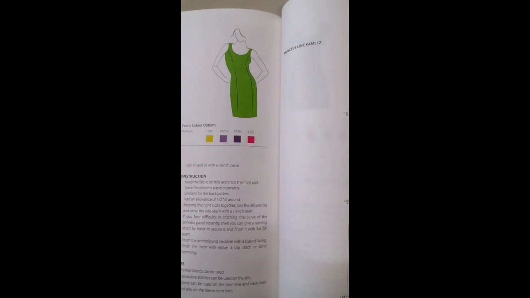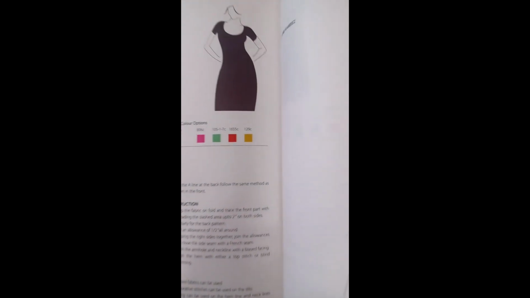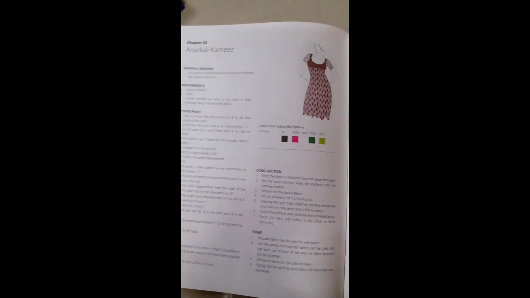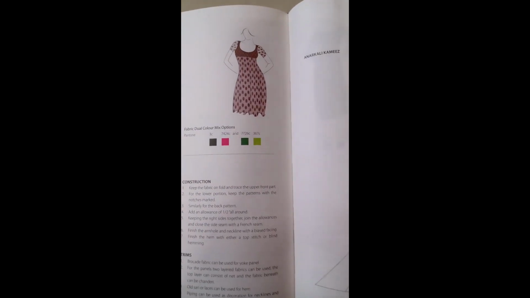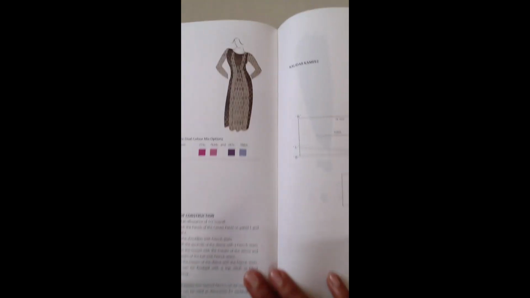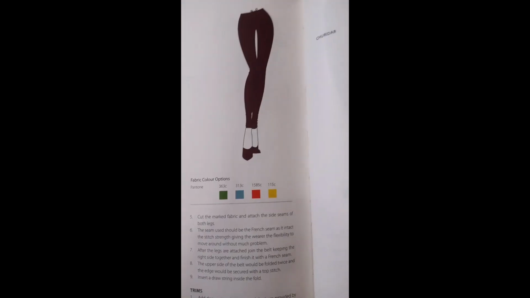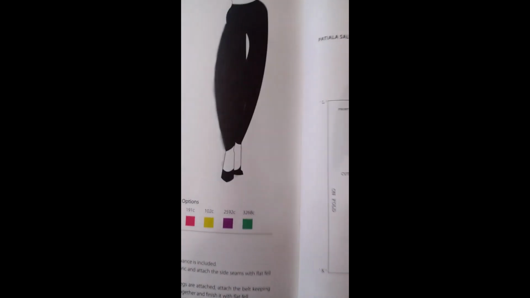you can learn different types of kurtis: plain, princess cut, A-line, multi-panel, anarkali, and kalidar kameez. Shalwar, patiala shalwar.